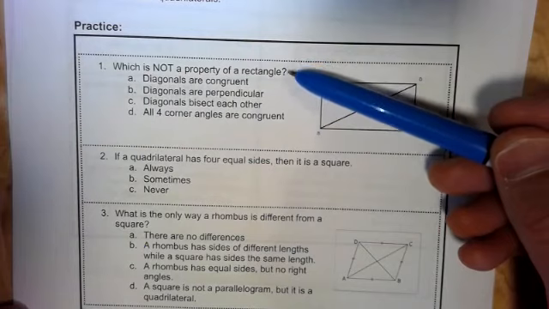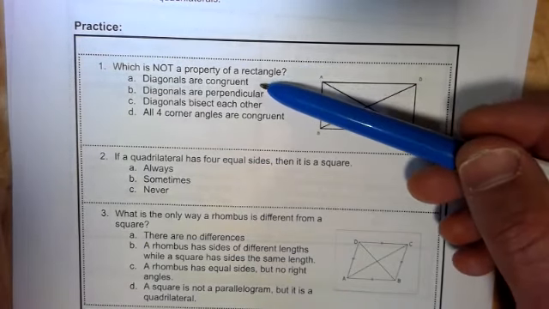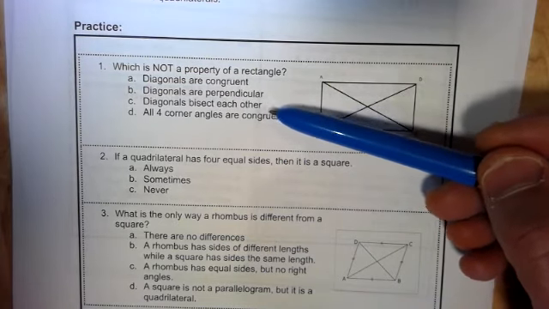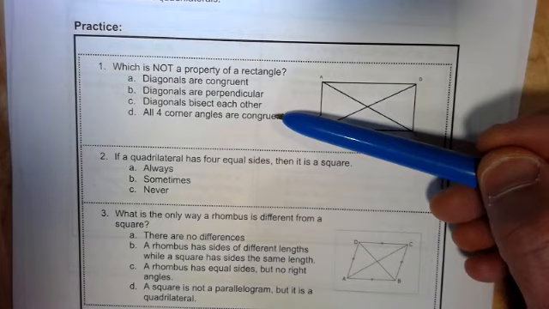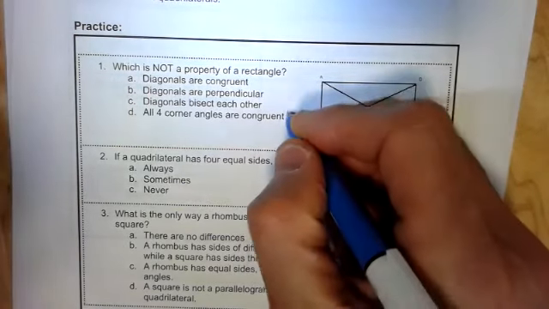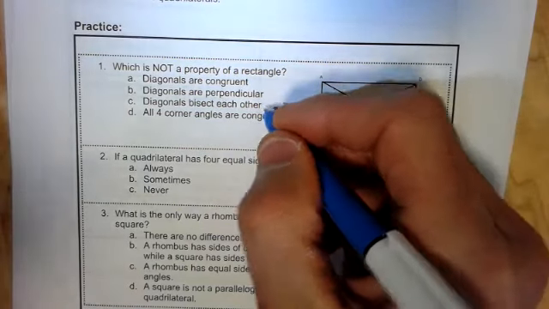So which is not a property of a rectangle? For example, let's just do number 1 together. Diagonals are congruent, diagonals are perpendicular, diagonals bisect each other, all 4 corner angles are congruent. Well, we know that in a rectangle, all 4 angles have to be a right angle. So that's true. Diagonals bisect each other?